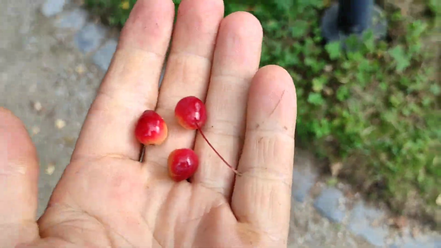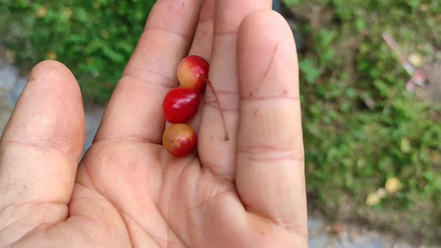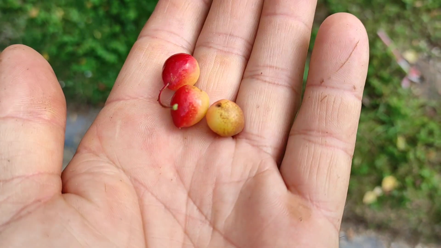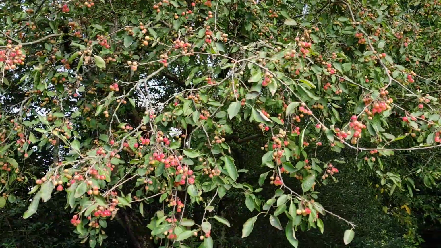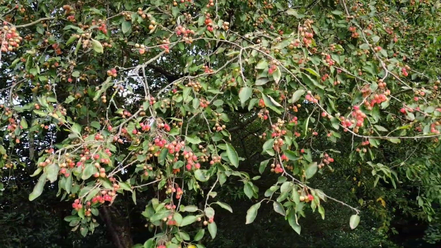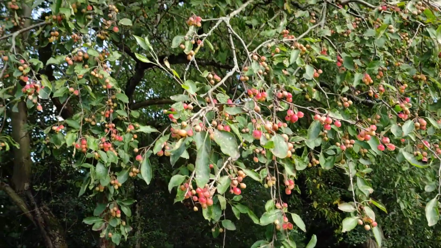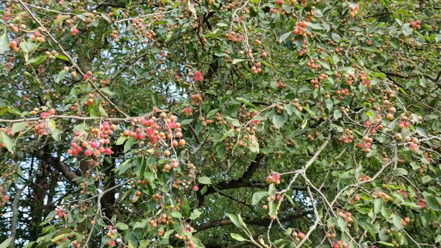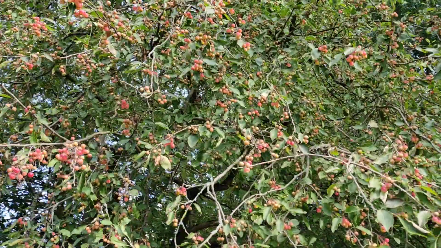Kind of translucent and really pear-shaped, not apple-shaped. They have an apple flavor, sourness and astringency. Like most crab apples, they are not too tasty.